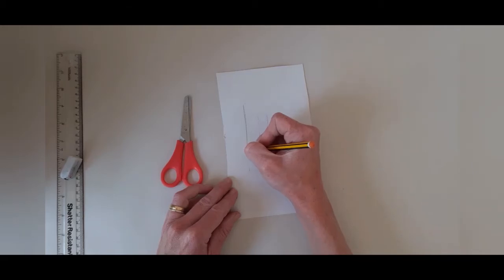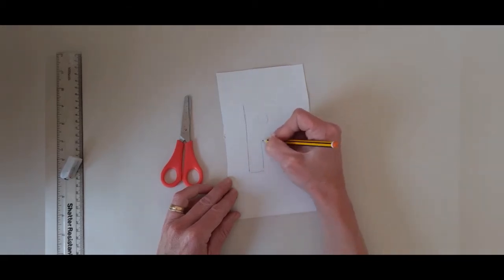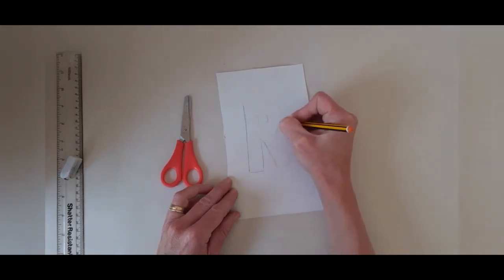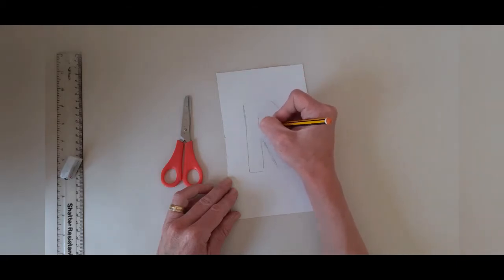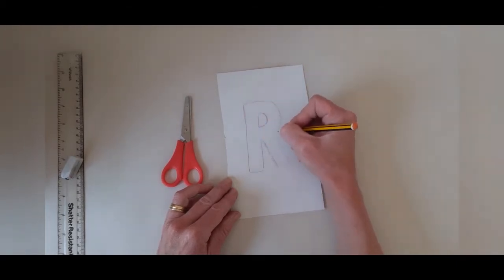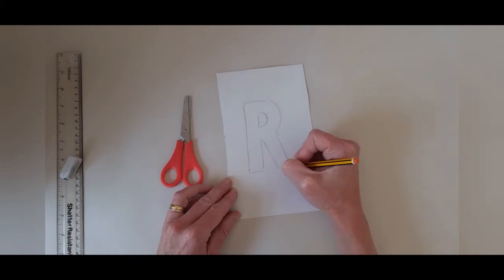Once you're happy with it, you can go over it a bit more clearly. And then you just need to cut it out.